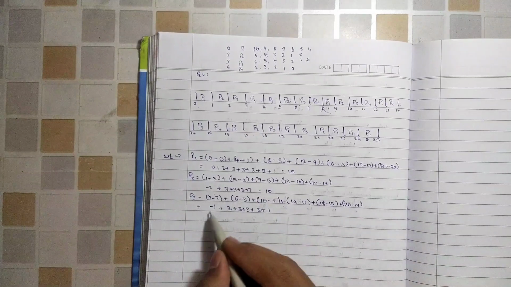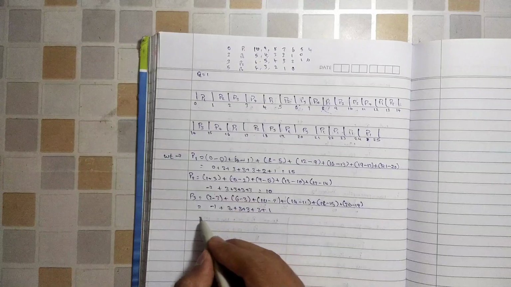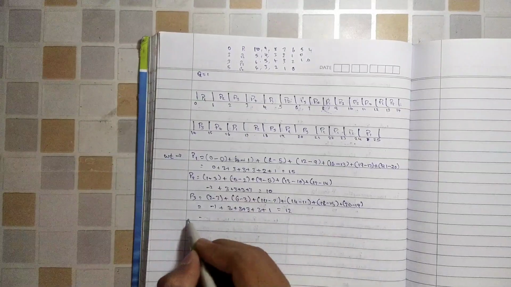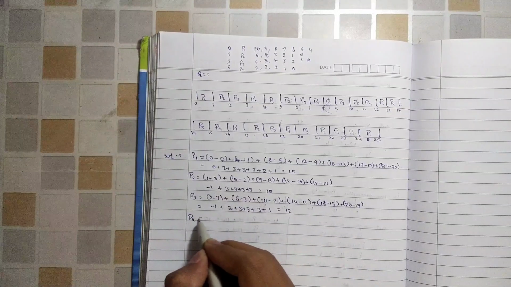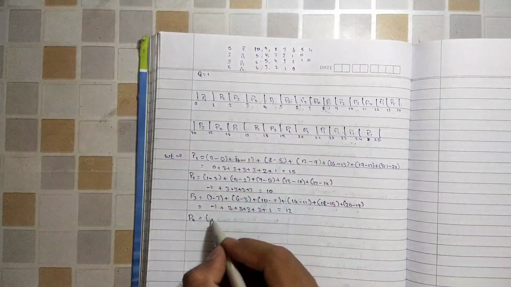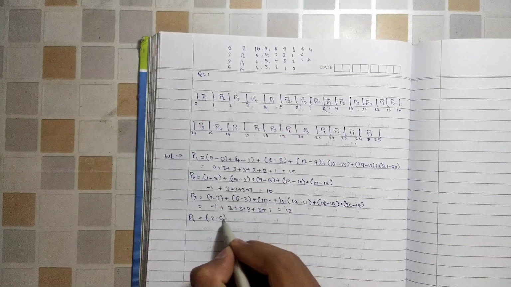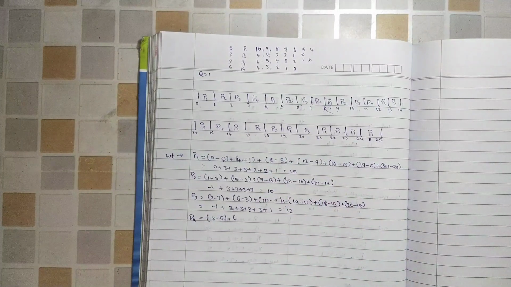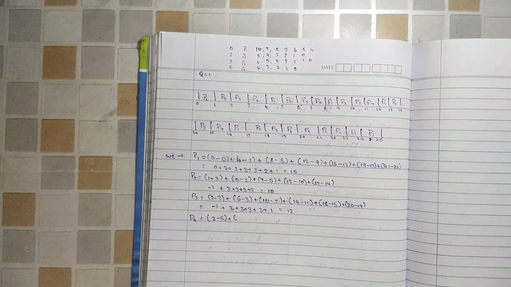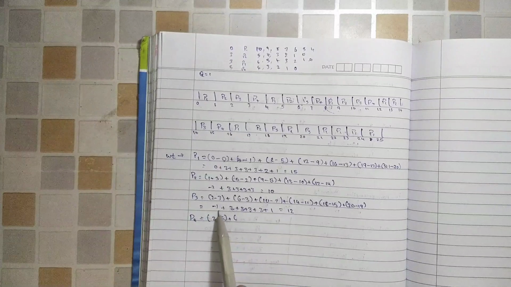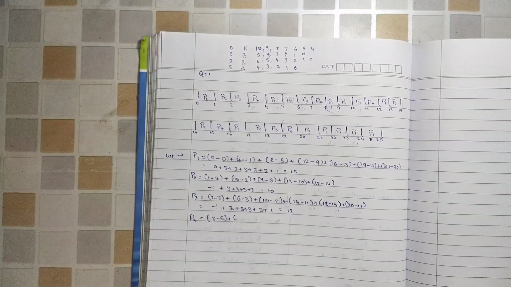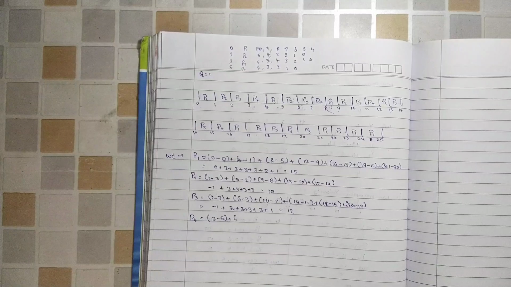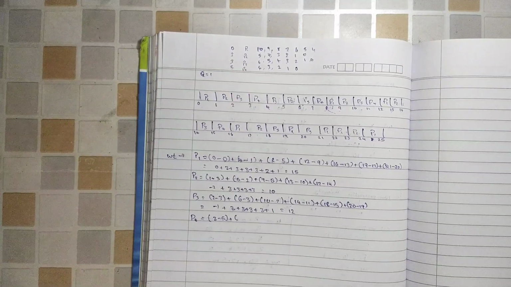Okay, so this cancels, 3 and 3, 3 times 4 is 12. So we'll do it for P4. Now initially it got 3 minus 5 plus... usually I took 2 as the time quantum, right? So sometimes you are getting a minus value here, just don't bother about that.